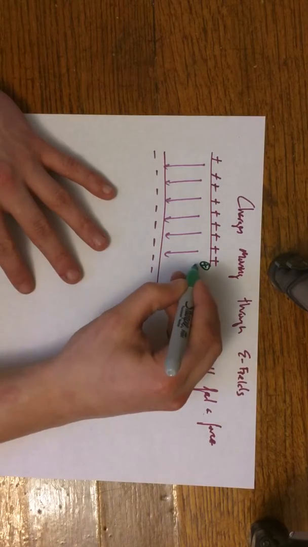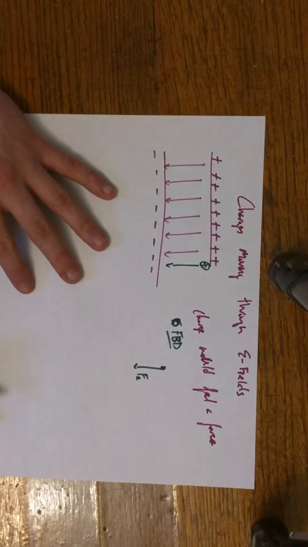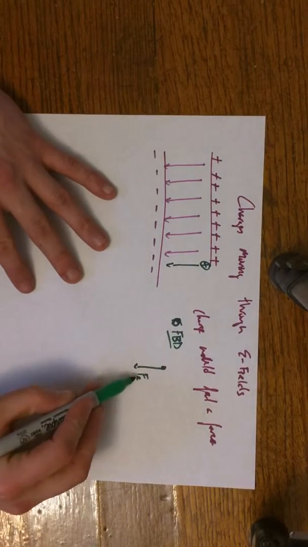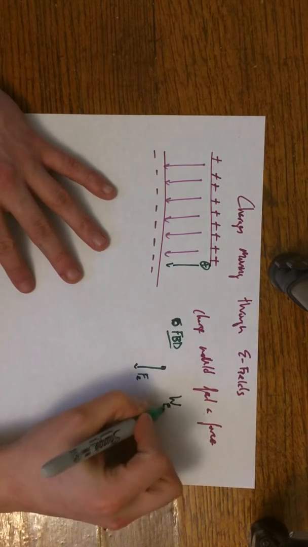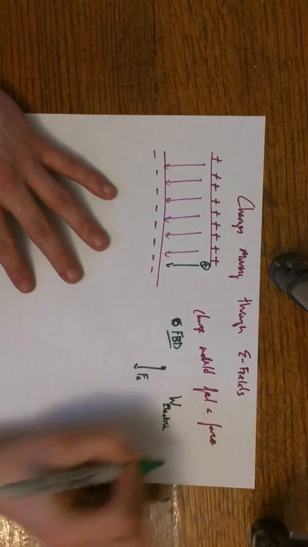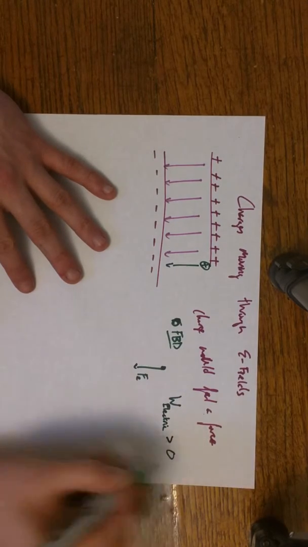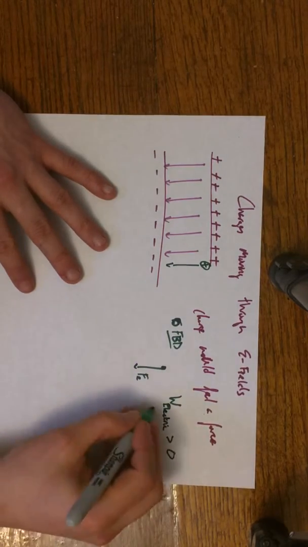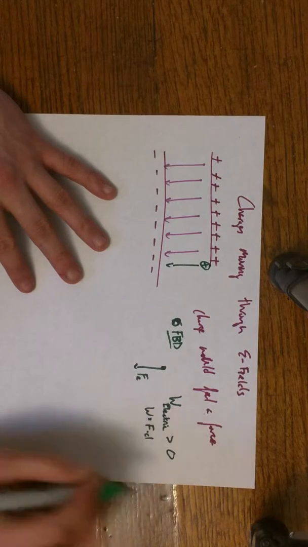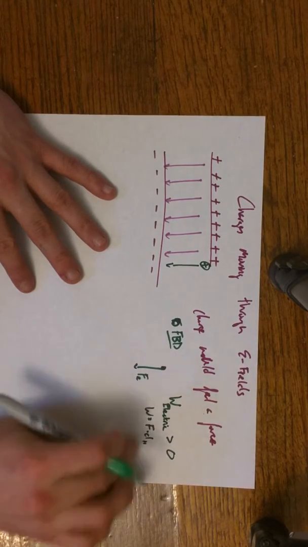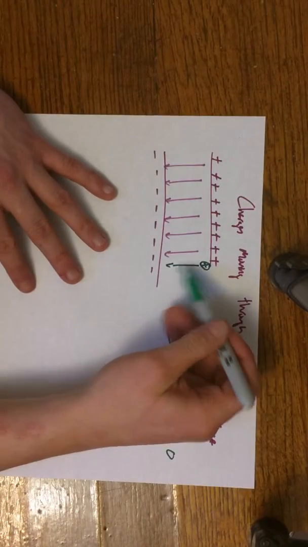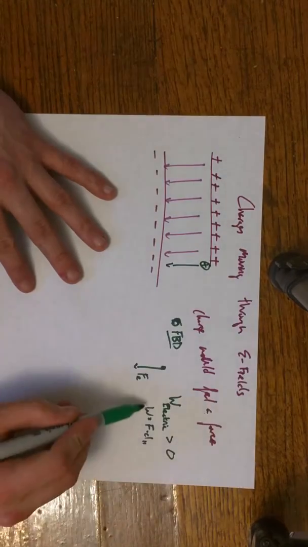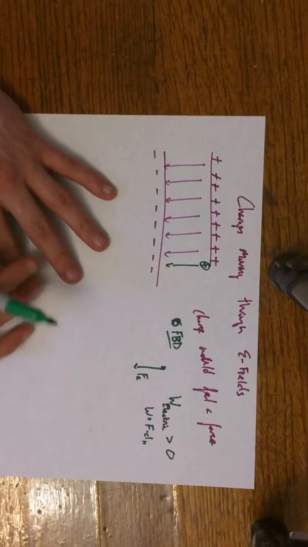So when this charge moves down towards the negative charges, there's work done by this electric force, and that work would be positive because work is force times displacement in the direction of the force. Both of these, the force is going this way, the displacement is this way, so the work would be positive.